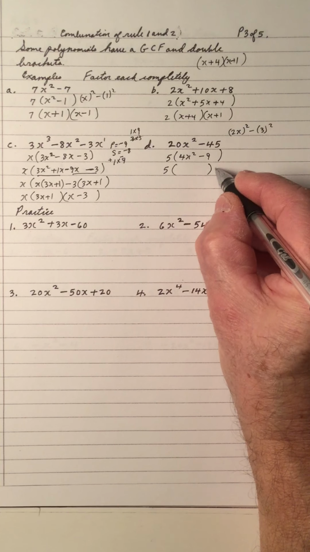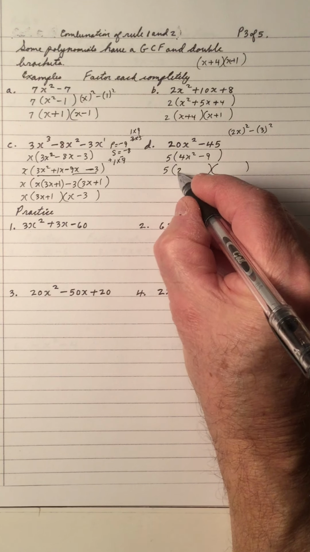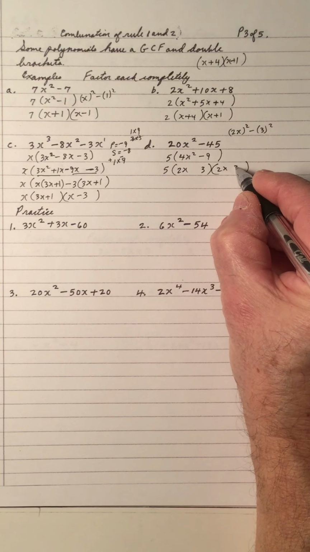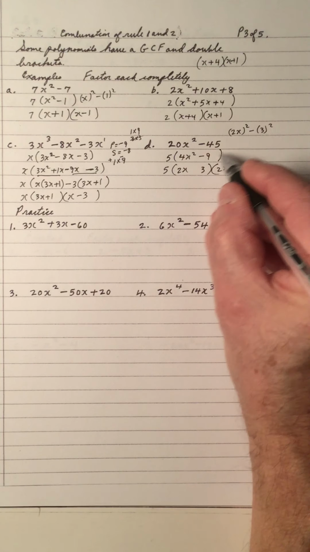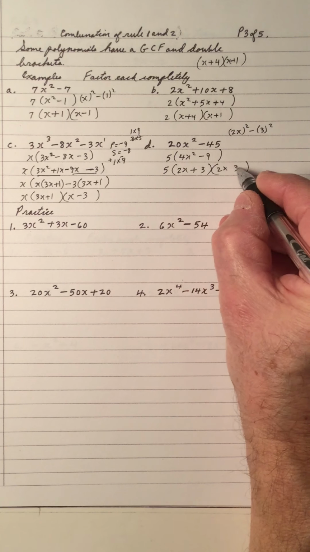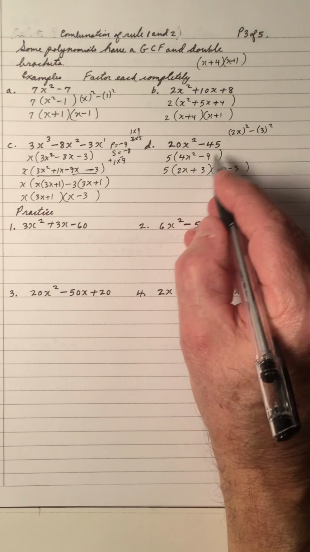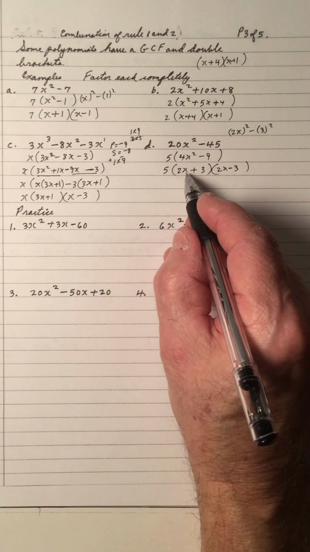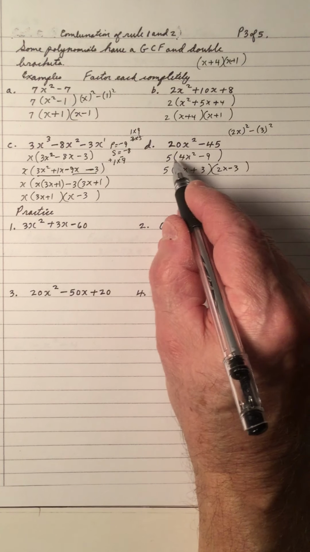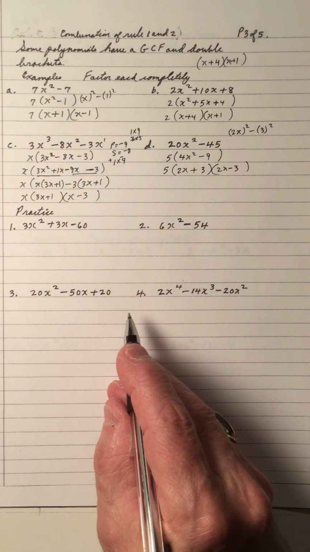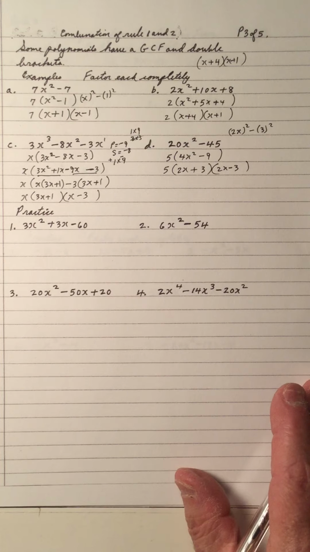So that means I have the same terms, 2x and 2x. I have a 3 and a 3. And because the product is negative, I'm going to have a plus and a minus. Again, note there's no middle term, 0x. So check it out. If you multiply those by 5, you'll get that. If you multiply 5 by that binomial, you get that binomial there. Practice. Here we go.